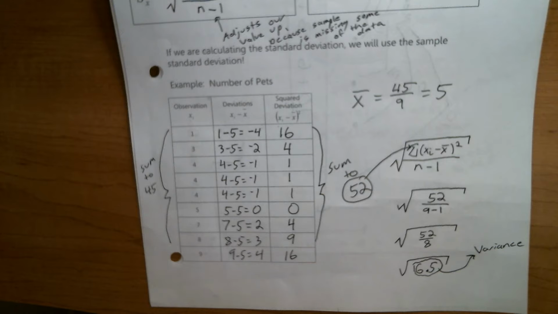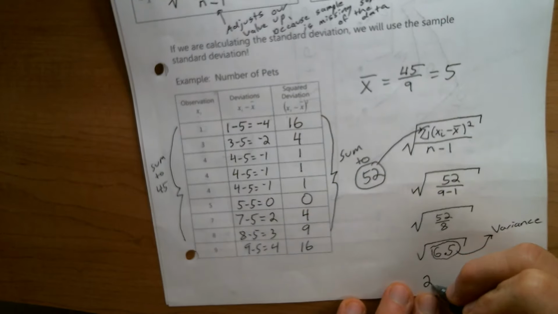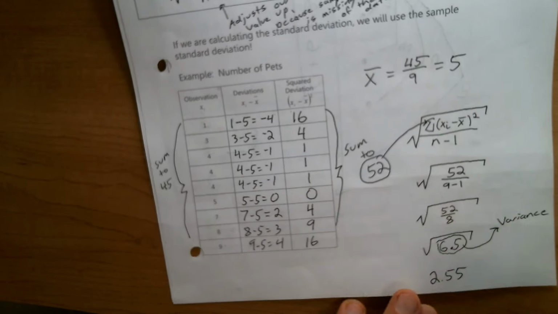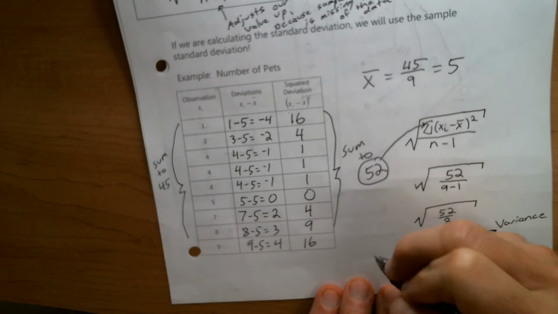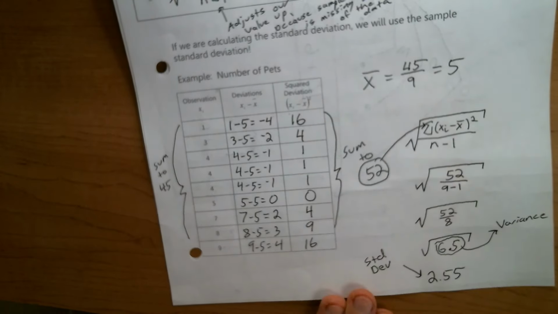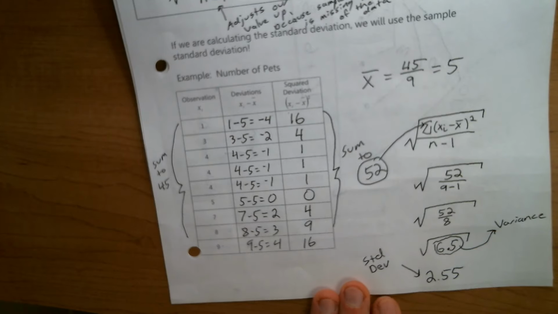I'm just going to round that to the nearest hundredth. So 2.55. All right, this would be our final standard deviation, which is basically the average distance from the mean.